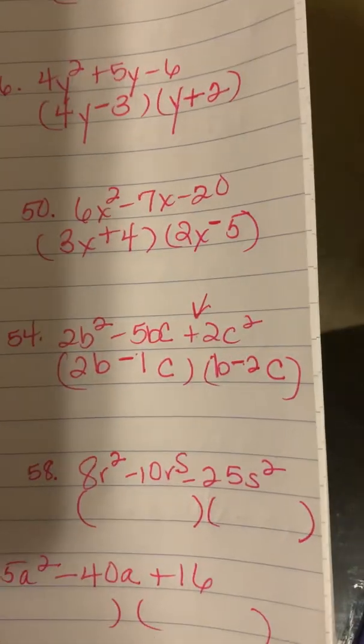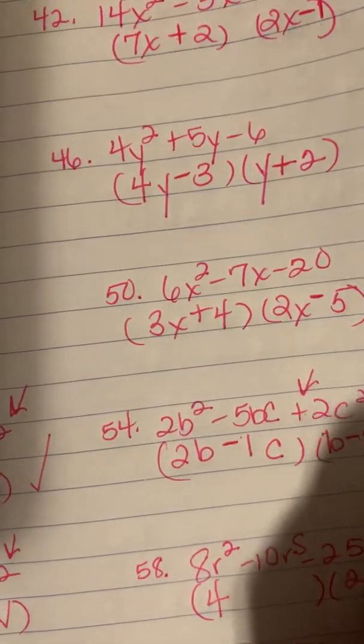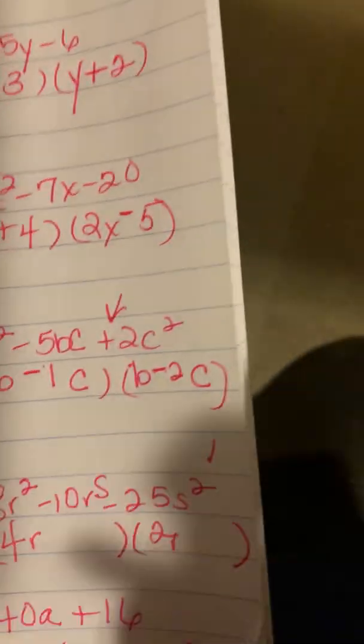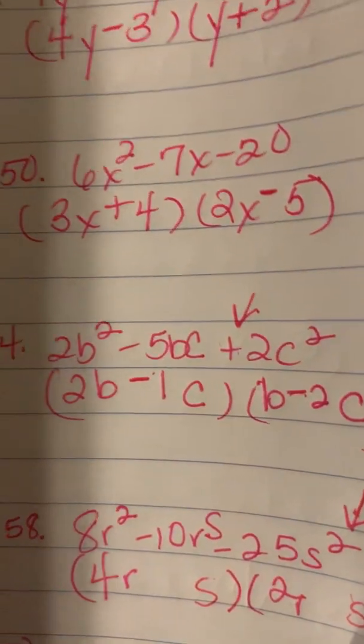Okay, for 58, I'm thinking of my times table. I'm thinking of 4 times 2. Put R here and an R here. I hope y'all can see that. I'm sorry, this is S squared, so I need an S here and an S here.